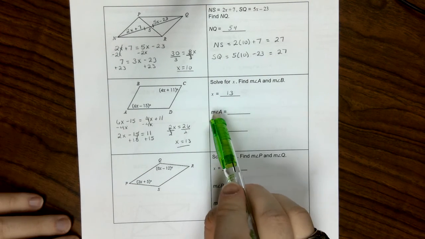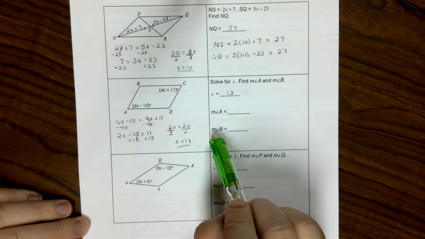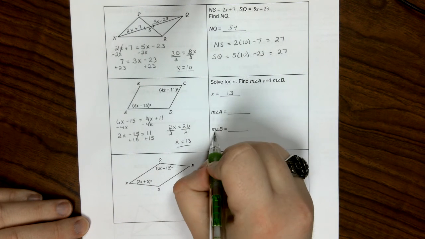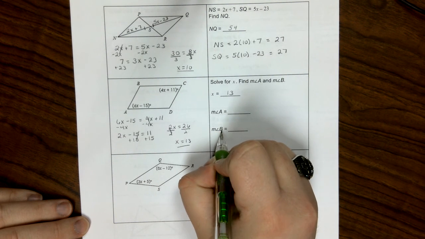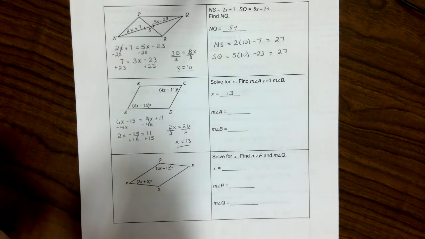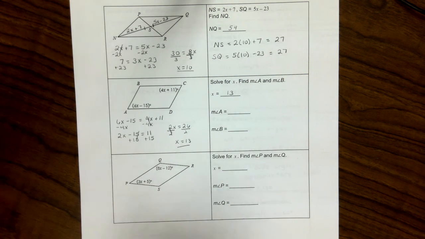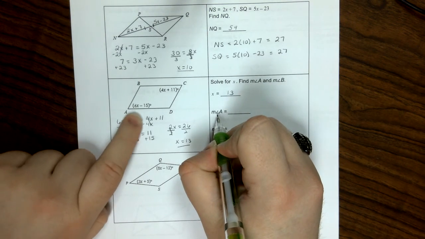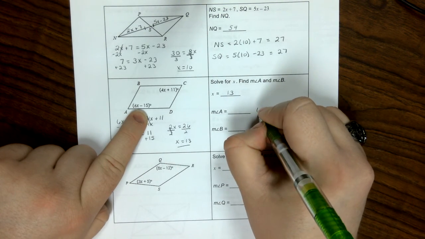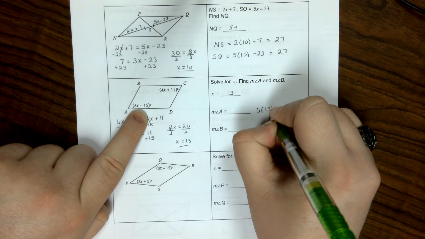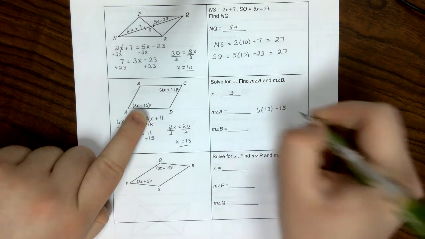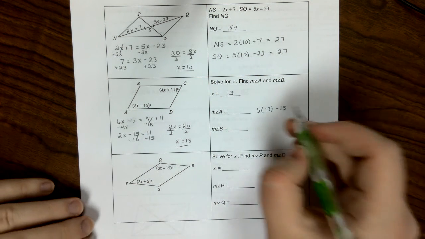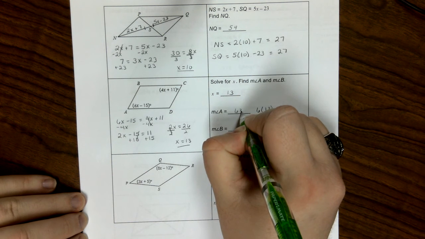So now they want the measure of angle A and the measure of angle B. So just for note, if you see the little M in front of an angle, that means measure. They want the actual angle value. So you have to go plug the X back in. So angle A is right here. It was the 6x minus 15. So 6 times 13 subtract 15. And when you type that into a calculator, you should get 63 degrees.